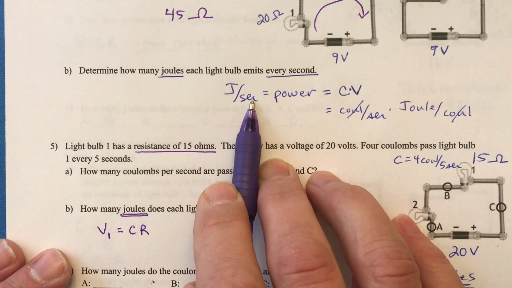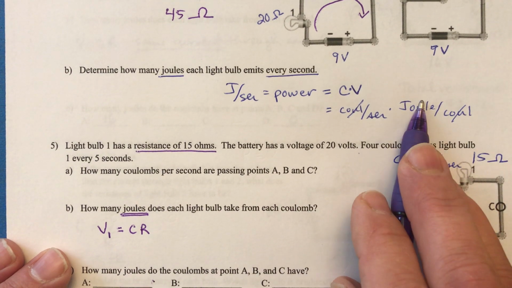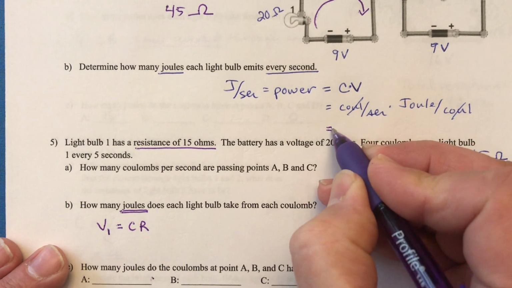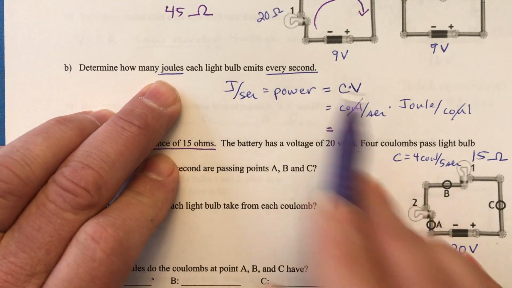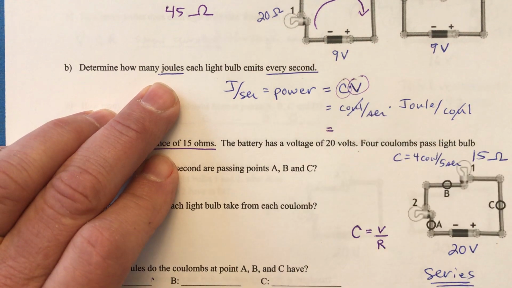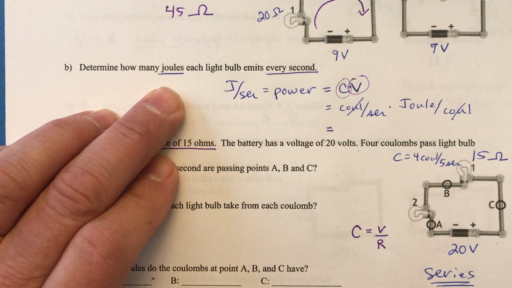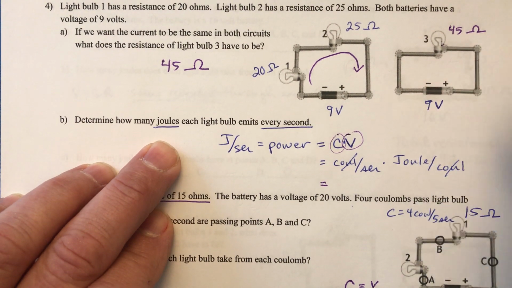And then it says, what is the number of joules every second? So joules per second would be the power. Coulombs per second, joules per coulomb. Okay, so how many joules does each light bulb emit? Well, we multiply the current times the voltage for each bulb. So this one, we said, was 45 ohms.